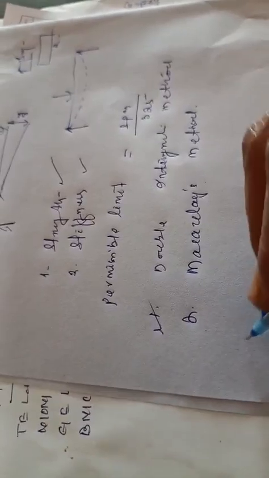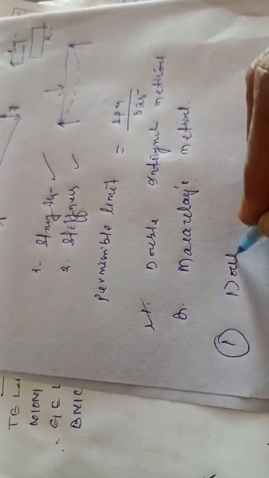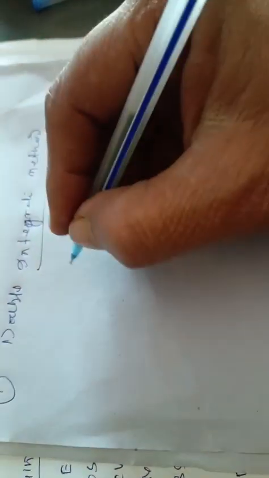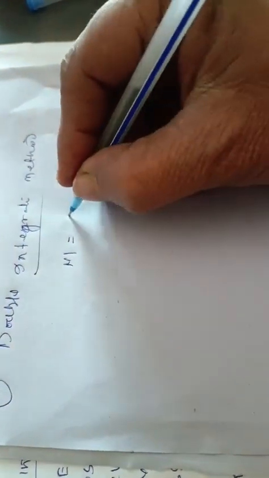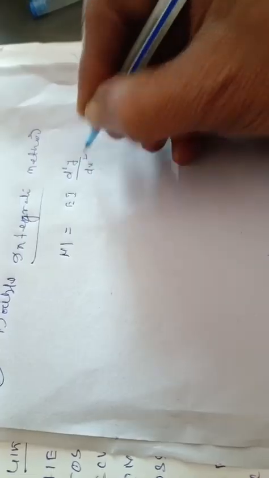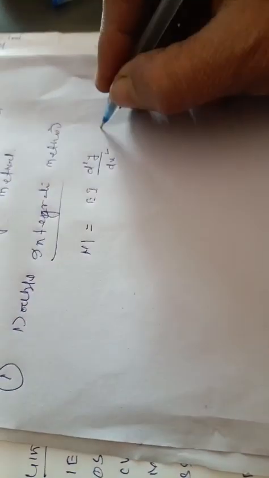As we know, the bending moment at any point of a beam section, as we found previously, is EI d square y by dx square. Let me call this equation 1, previously discussed.